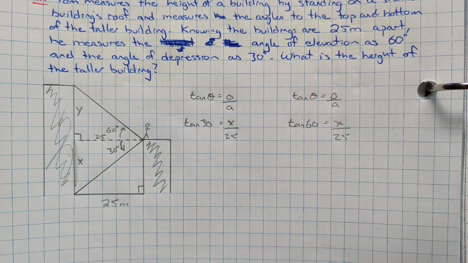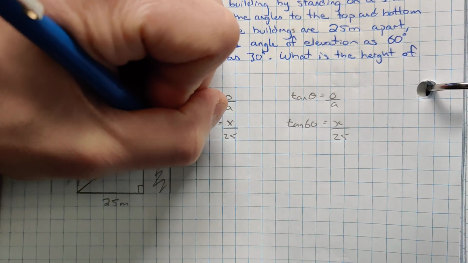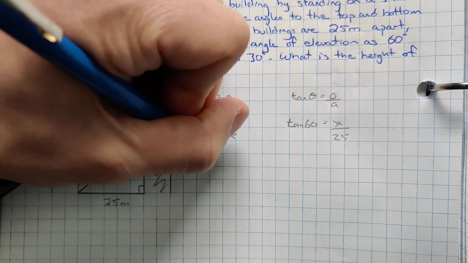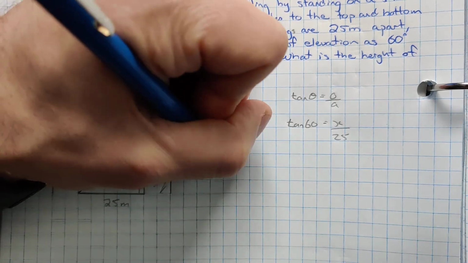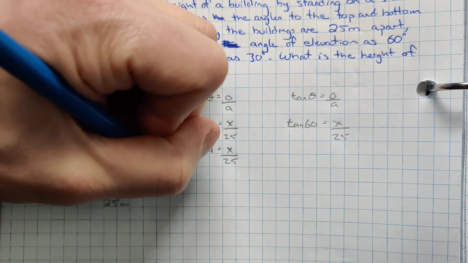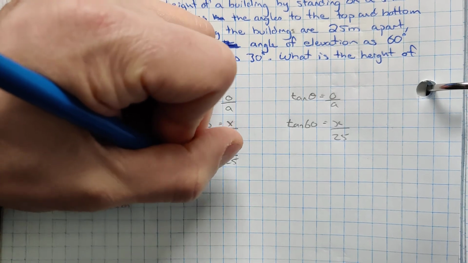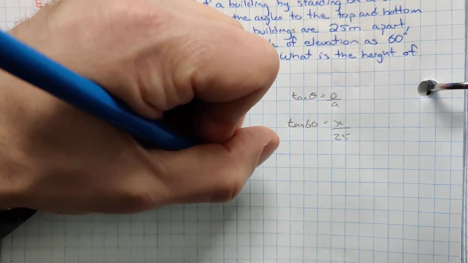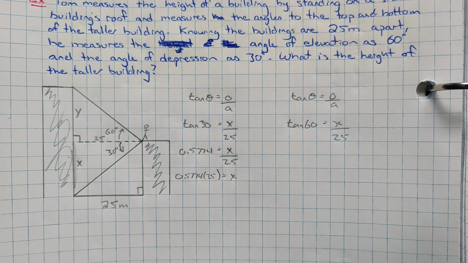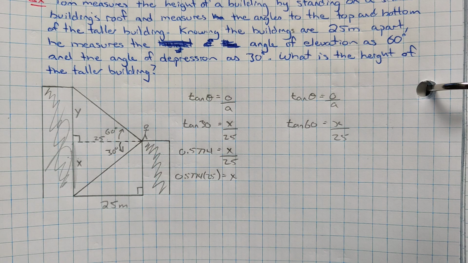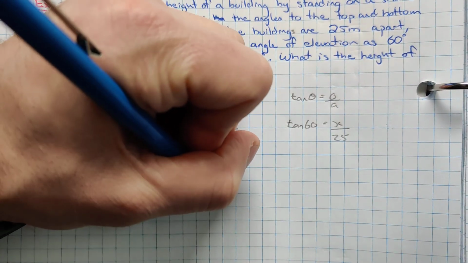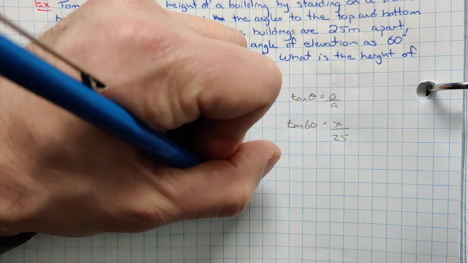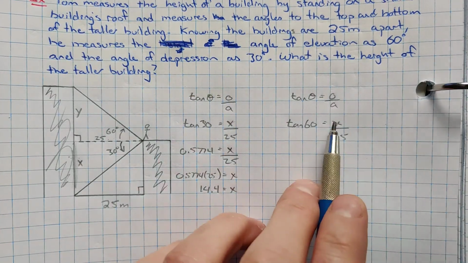So now we just tabulate these. Tan 30 is going to give me 0.5774 equals x over 25. So we're just multiplying 0.5774 by 25 to get x. And when we do that, I get approximately 14.4 as my x. And then I guess this one's not x, this is y over here.